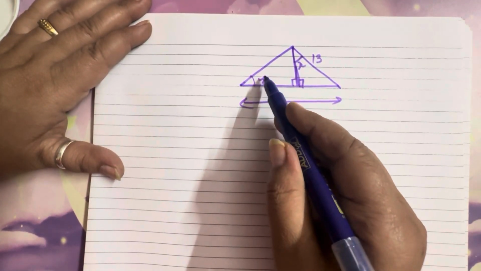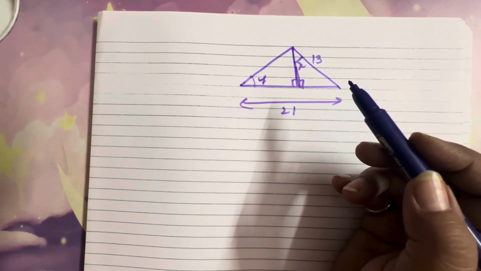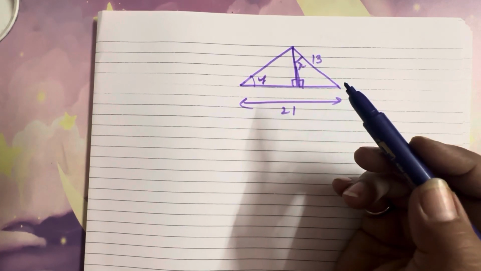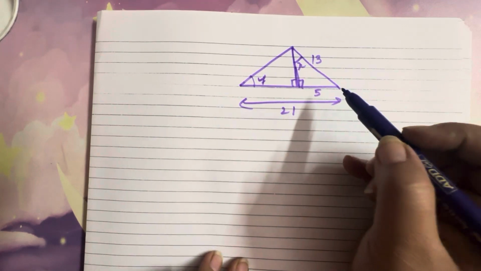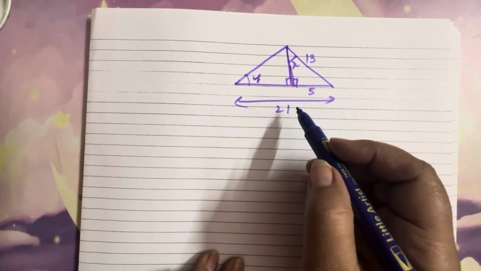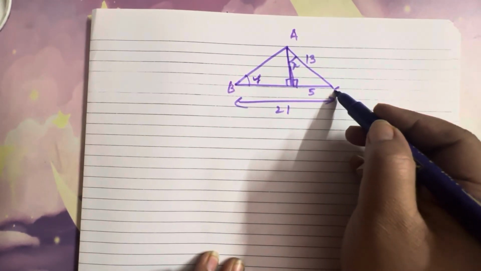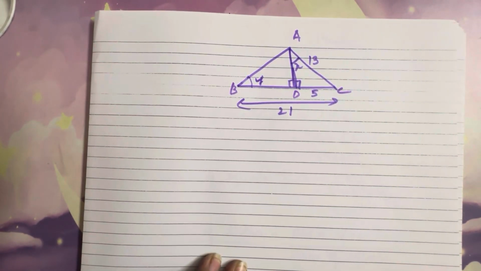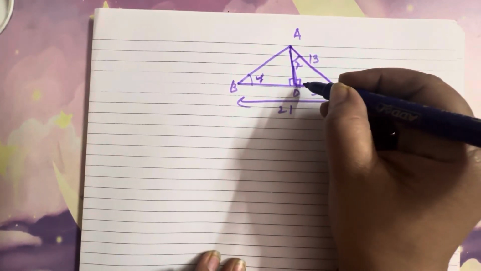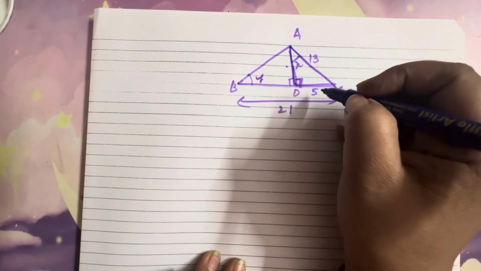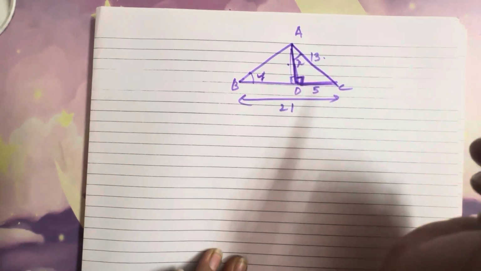And this is Y. And this side is 5. It is given A, B, C, D. So in this right angle triangle, if we have to find out this, we can say that this is a perpendicular and this is base and this is hypotenuse.